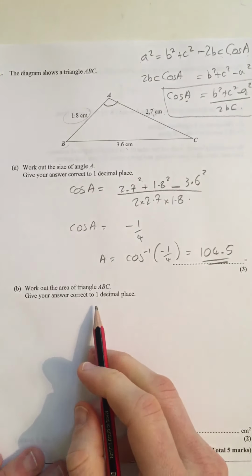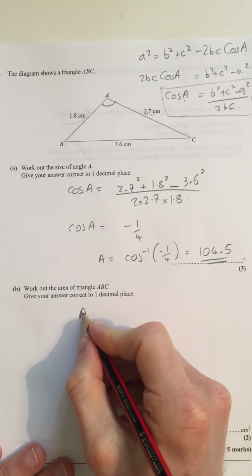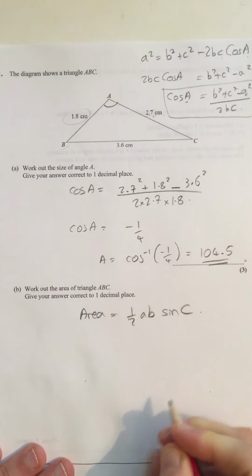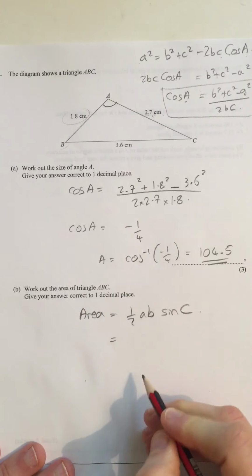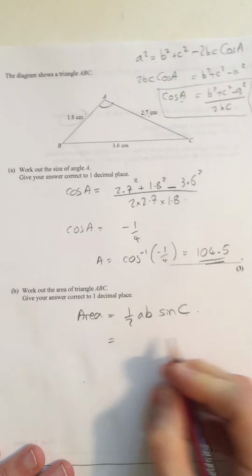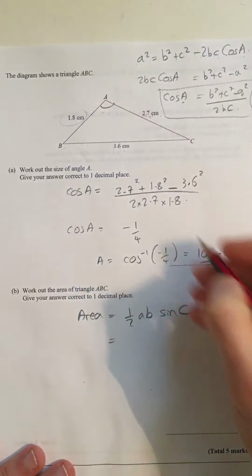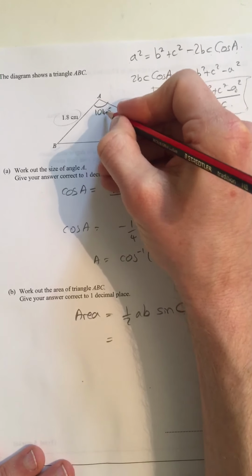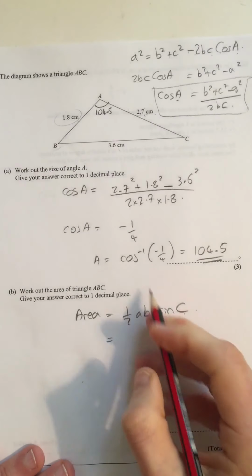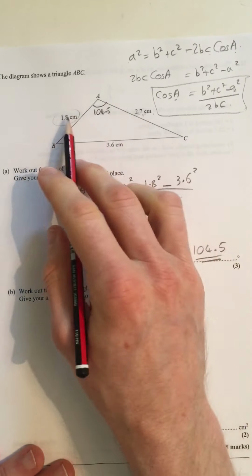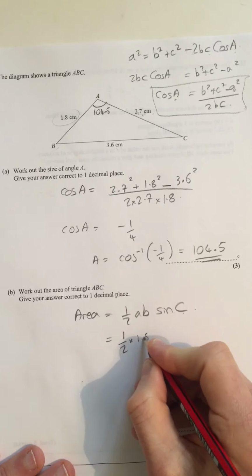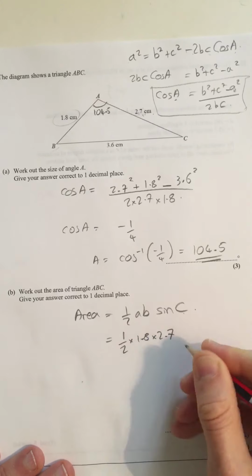Part B, work out the area of the triangle. So the area formula is a half ab sine C, where a and b are the two sides that are either side of angle C. So in this case here, I just worked out that this angle here is 104.5, and these are the two sides that are either side of that, so I will use these as a and b. Again, it doesn't matter which way round we do it. The important thing is they are the sides that are either side of my angle.